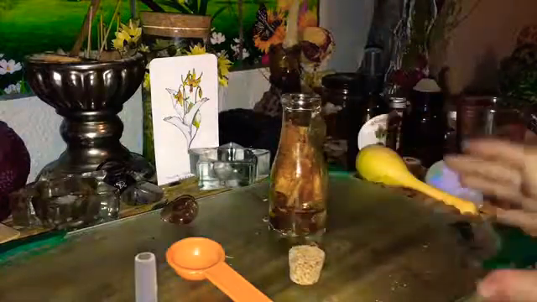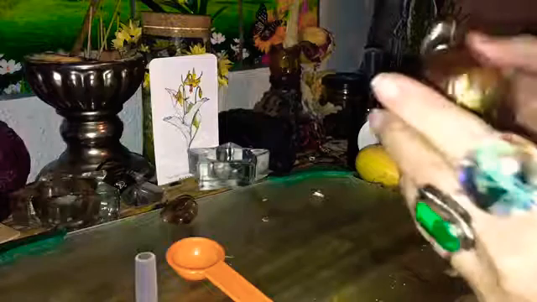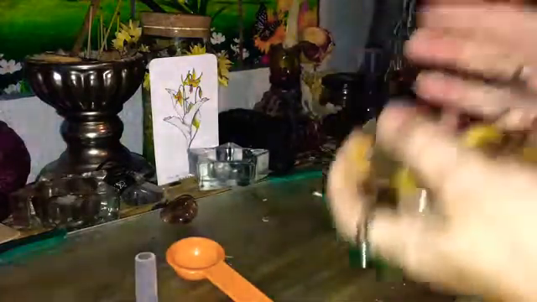Okay, now let's cap it. Let's give it a little shake so you can see what it looks like. And I'm steadily putting my energy and intent in it as I do this. Very pretty.